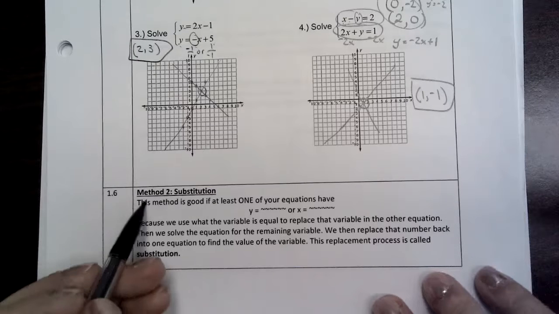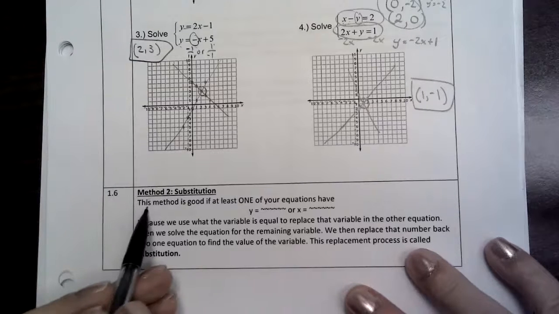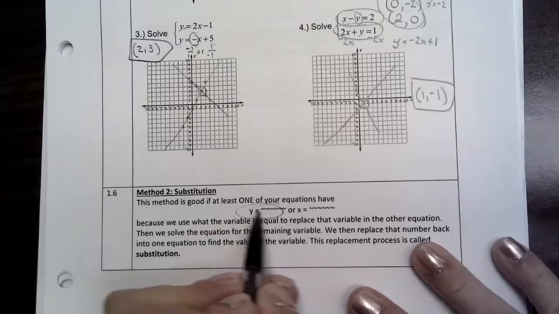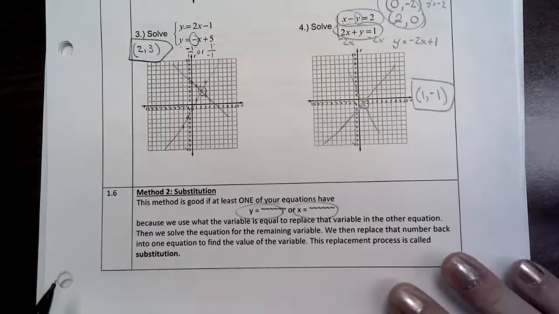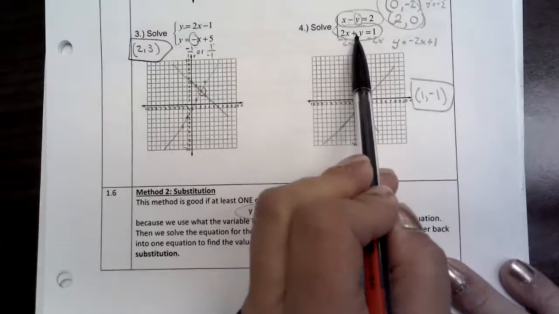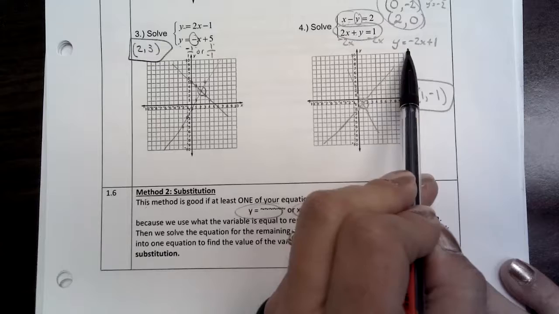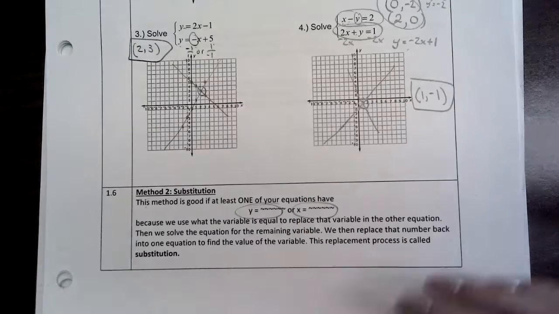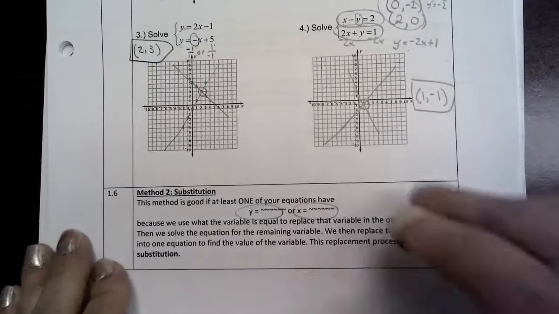So the two methods that we do like to use are substitution and elimination. Let's talk about this. Substitution is really good if one of your equations has a y equals or an x equals, or like this one right here, if it is really easy to get into that form. Because what we're going to do is replace one of the variables in an equation with that other answer. So let's take a look at some of these problems.